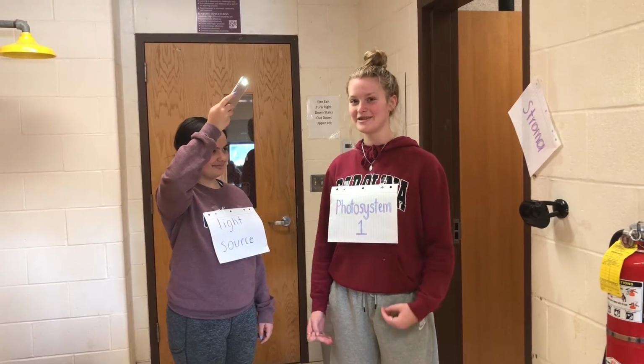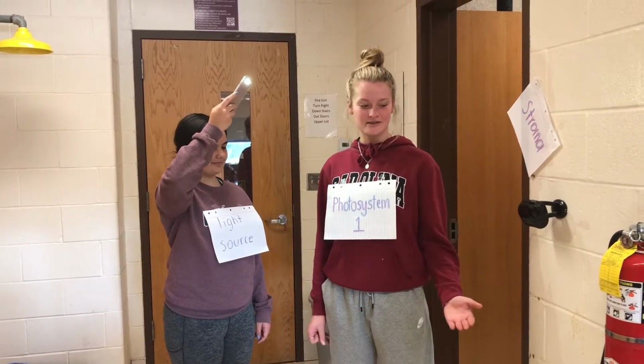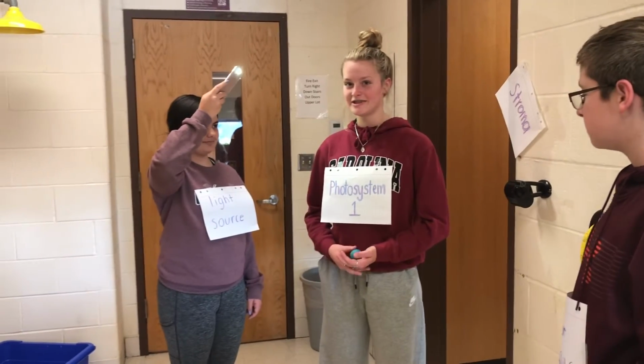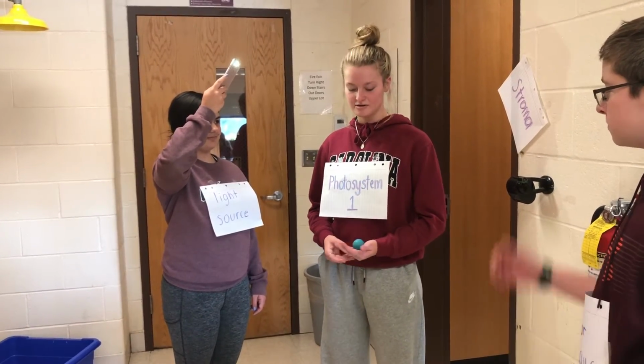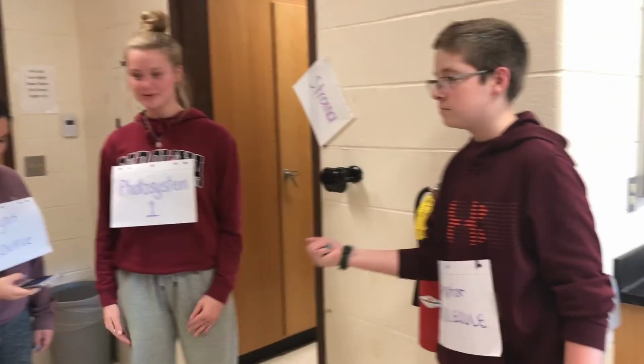Photosystem 1 is hit with light. It is passed pigment to pigment to reach the P700 center. I then receive an electron from the acceptor molecule, and I excite the electron using the light energy, replacing the energy that the electron lost traveling from photosystem 2. I pass the electron back to the acceptor molecule.